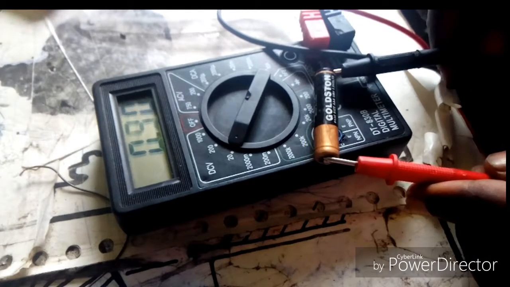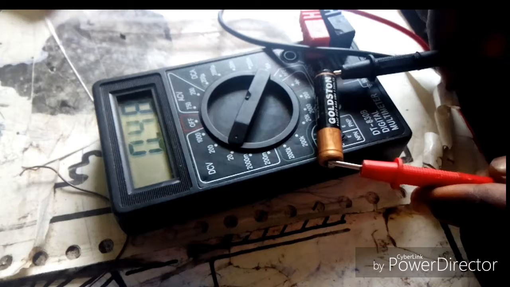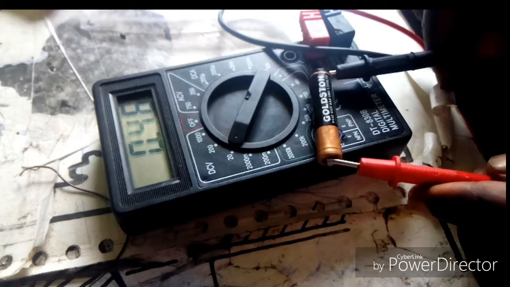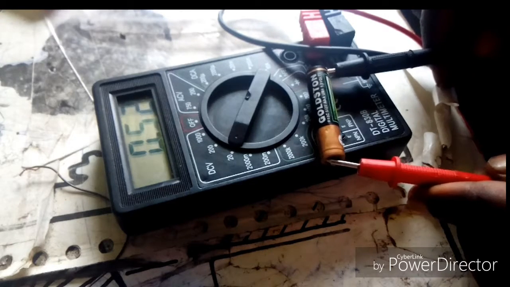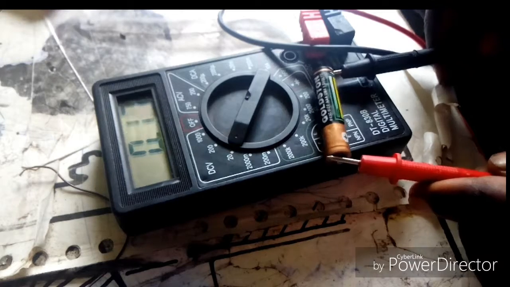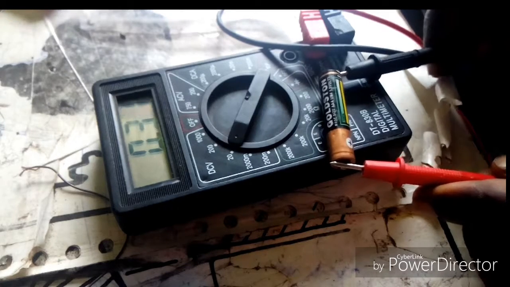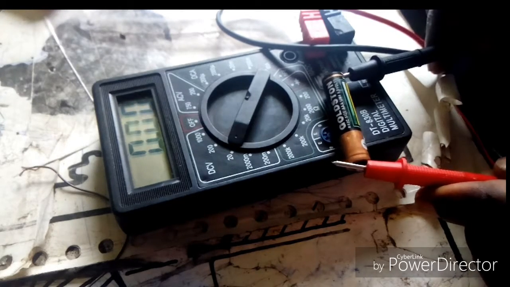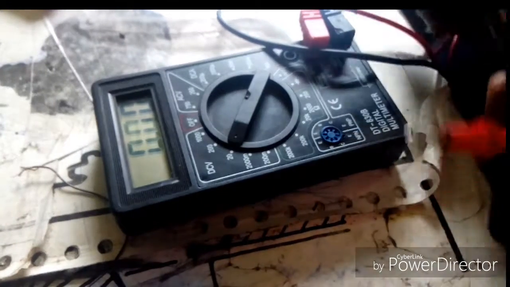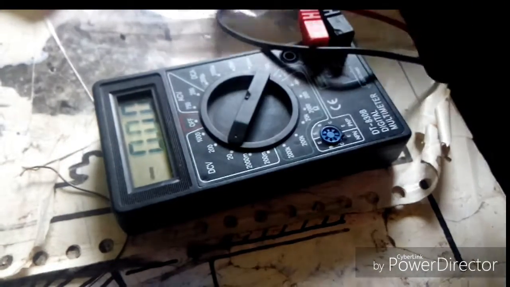So you see it's quite low. It has like 0.42, 0.45. So normally it shows you the actual reading. It shows the battery is quite low. So this battery is almost dead. In a few moments it'll be gone.